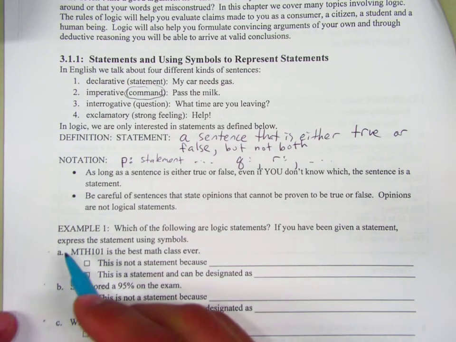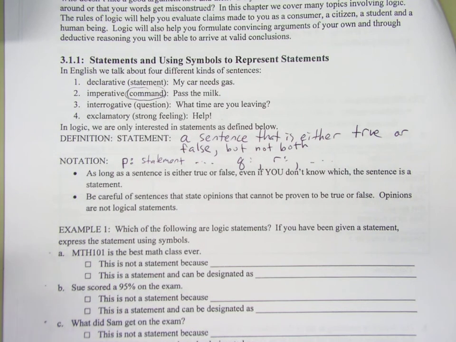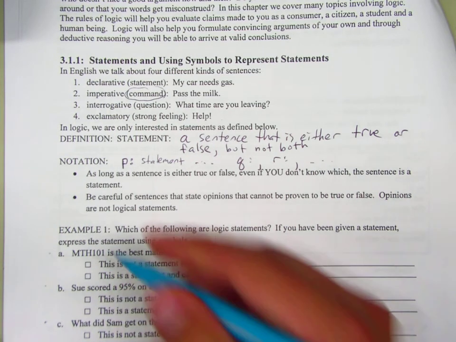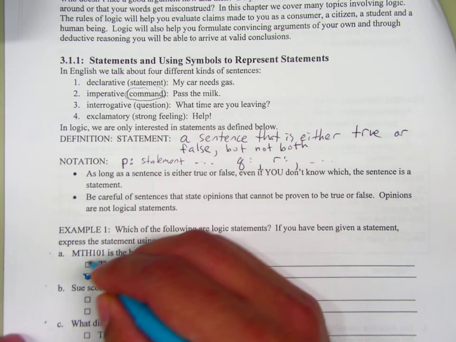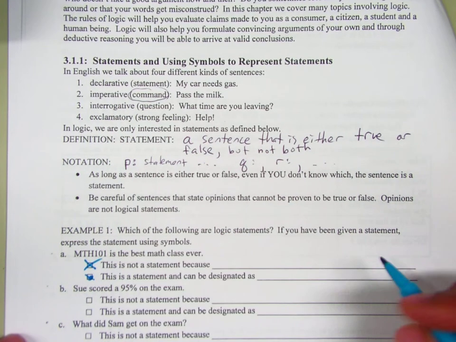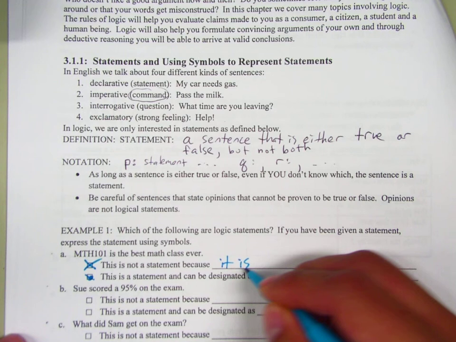I'm going to interrupt you just to talk about the first 2, and then I'll let you guys finish up. What did you guys think with this first one here? Math 101 is the best math class ever. Is that a statement or no? No. Why not? It's an opinion. Very good. So we're going to say, oops, wrong box. This one. This is not a statement because it is an opinion.